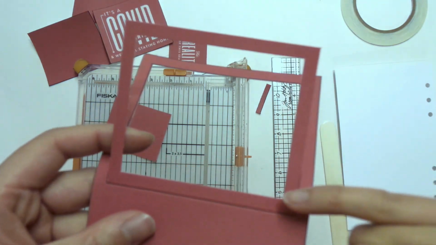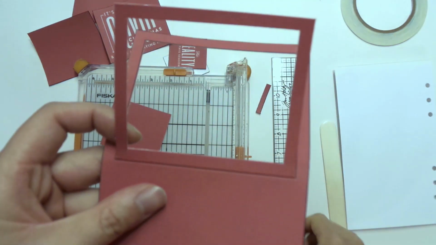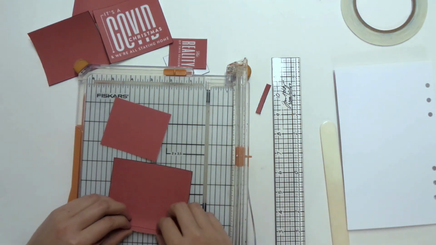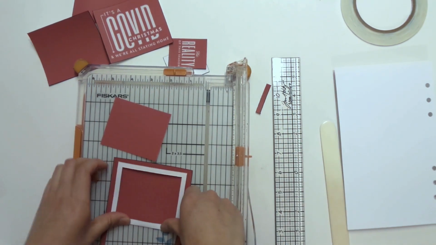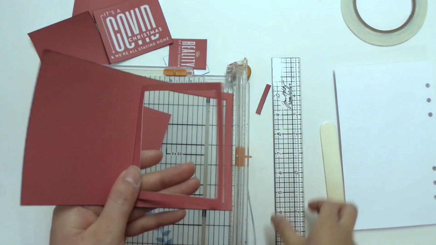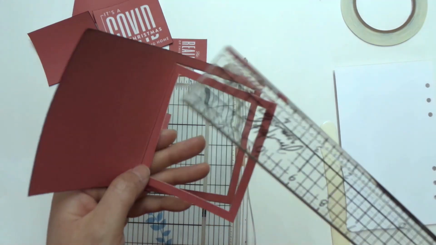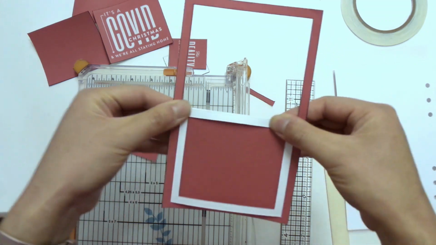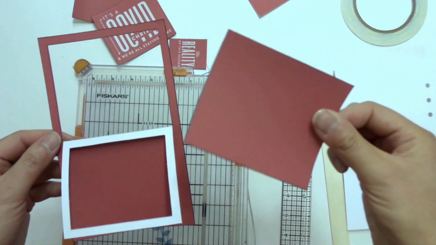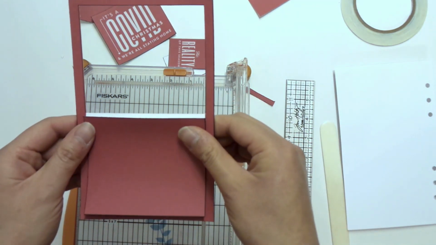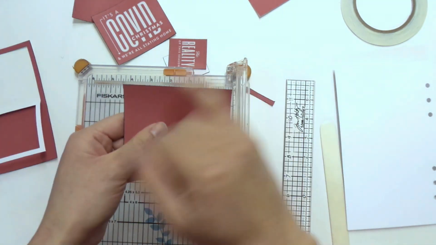So as you can see, we have the shape cut out here. This folds down. I'll do that right now. And the frame is 1/4 inch all the way around. Now I don't want this white side to be showing, so I'm going to take one of my pieces here that's just red, and I'm going to cut the same shape. So 1/4 inch frame all the way around.